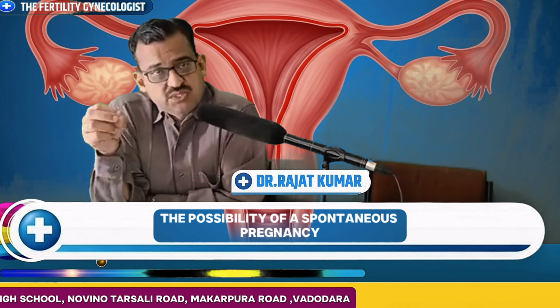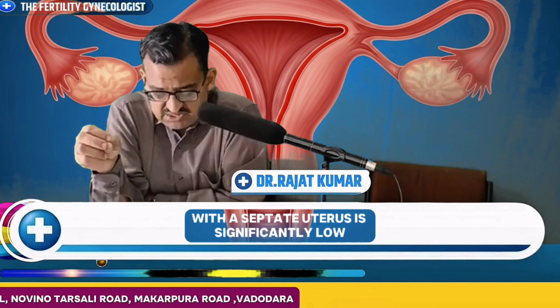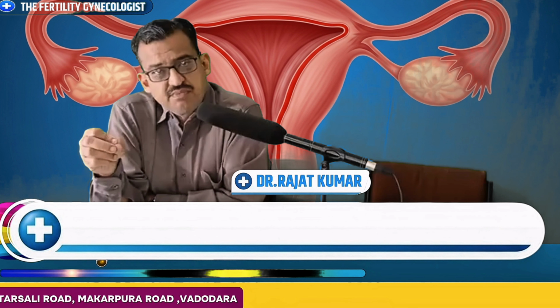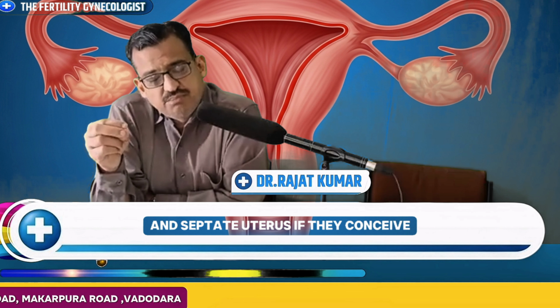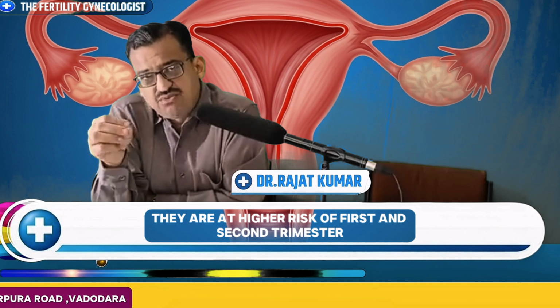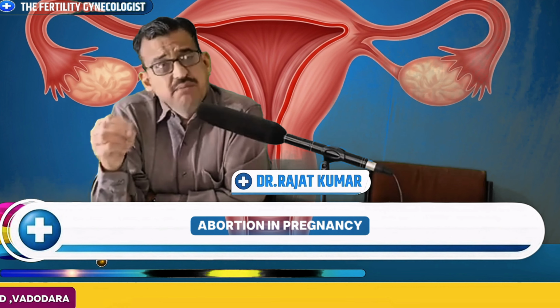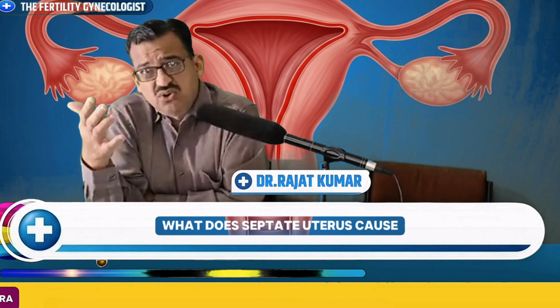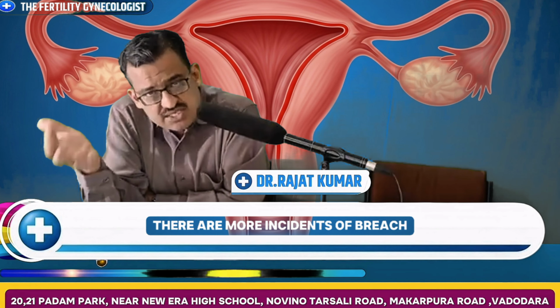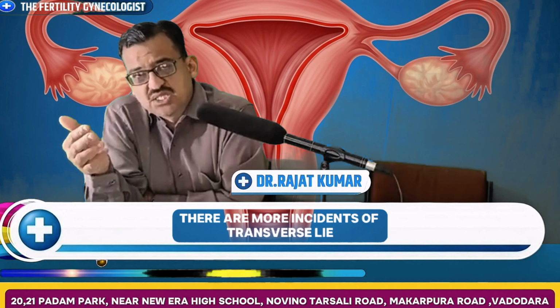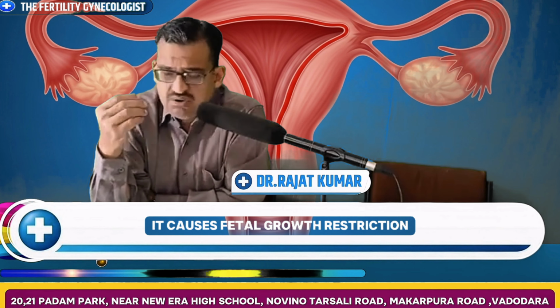The possibility of a spontaneous pregnancy with a septate uterus is significantly low, and if they conceive, they are at higher risk of first and second trimester abortion. In pregnancy, what does septate uterus cause? It causes malpresentation. There are more incidents of breech. There are more incidents of transverse lie. It causes fetal growth restriction.